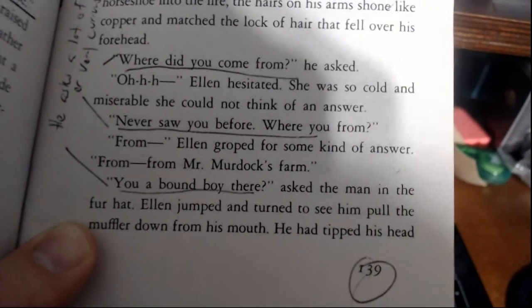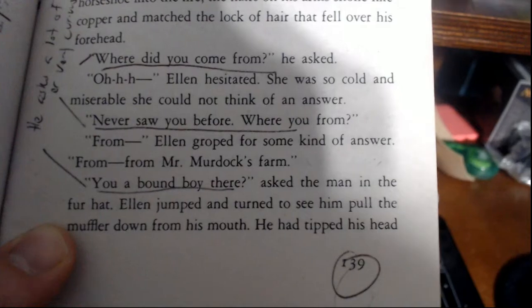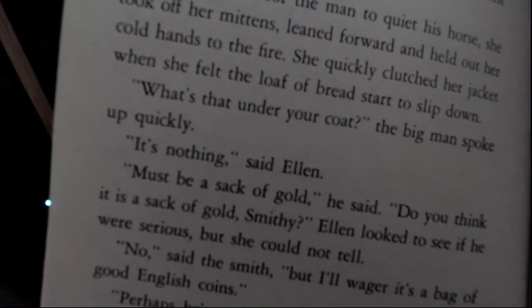I found 3 on page 139. Oh, I didn't go back to where I was supposed to. I'm sorry, guys. Well, let me give you this evidence. Then we can look back at the blacksmiths. Let's look at this right there. Where did you come from? Never saw you before. Where are you from? You a bound boy there. So, and also on page 140, I didn't mark it with my text, but right there. What's that under your coat?